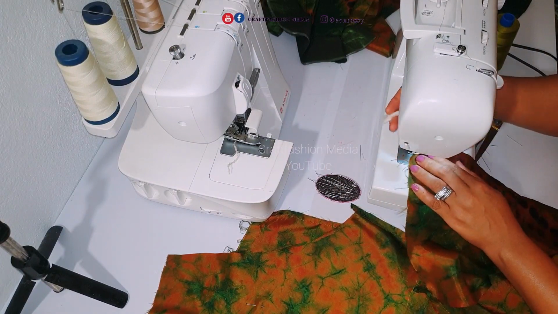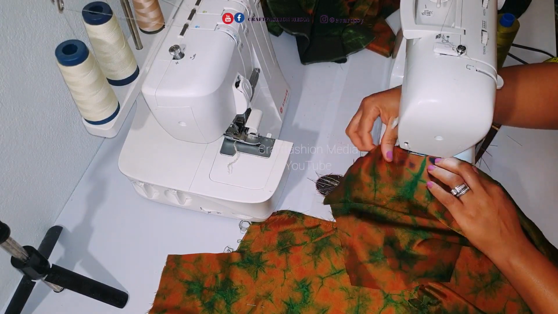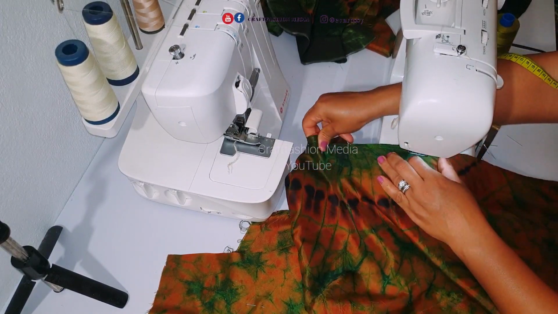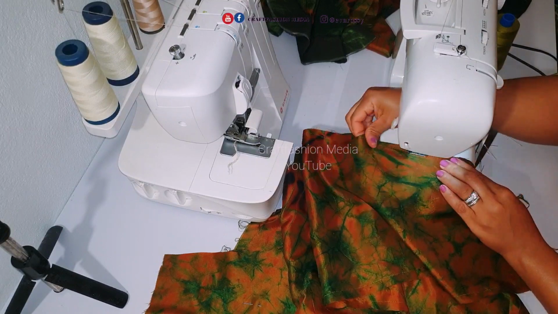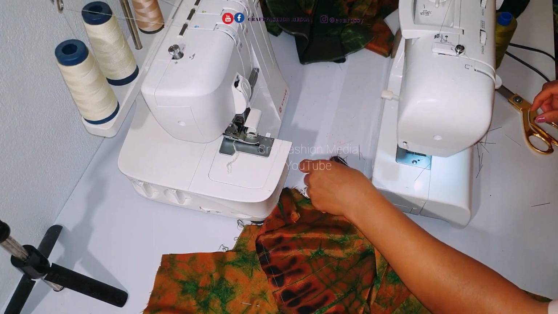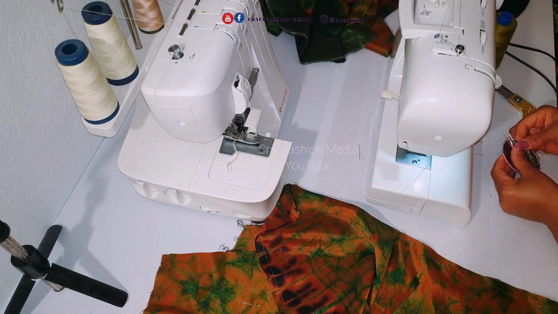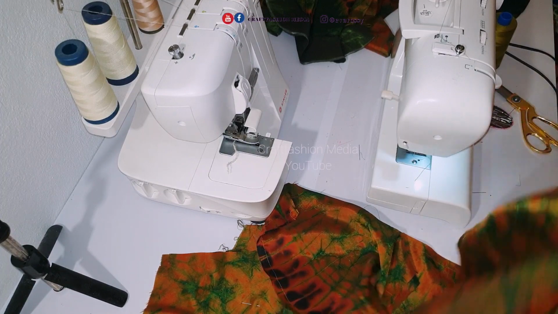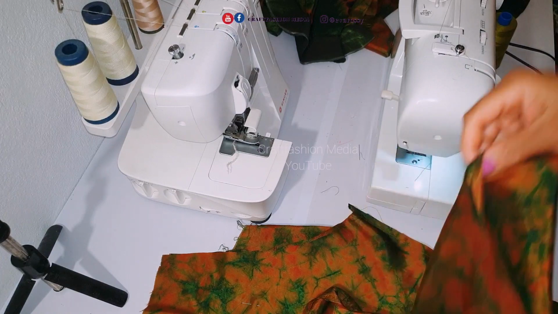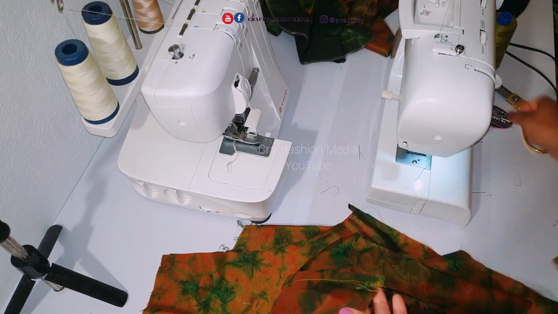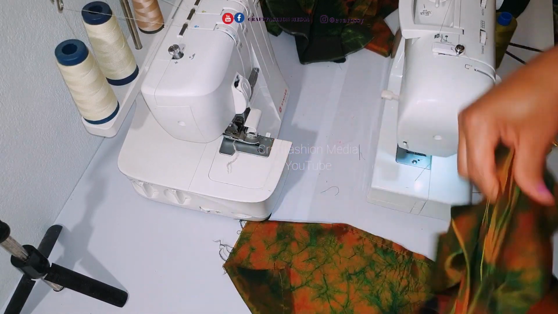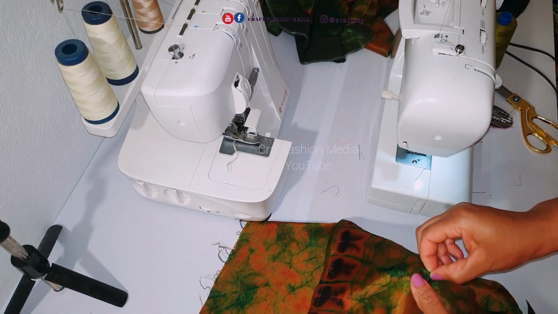So when you are done sewing on each side of the pants, what you're going to do is take the pants and match the crotch area together. That is the right side of the crotch area facing each other. As you can see, place the two of them together.